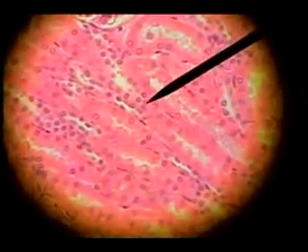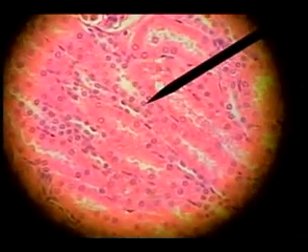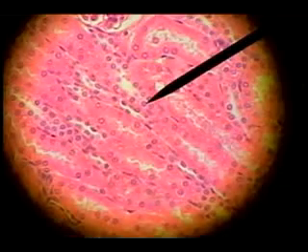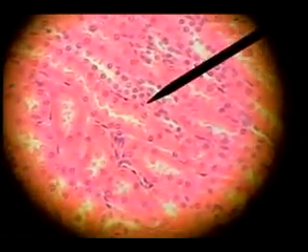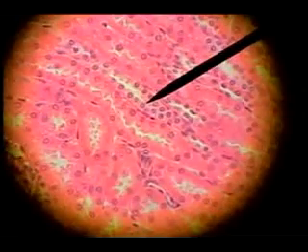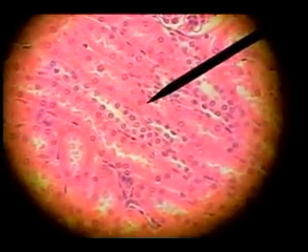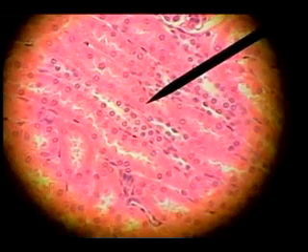These lighter staining tubules are the distal convoluted tubules. So here's a lighter staining distal convoluted tubule cut longitudinally, and right next to it a darker staining proximal convoluted tubule.